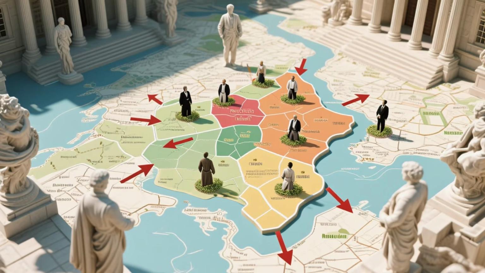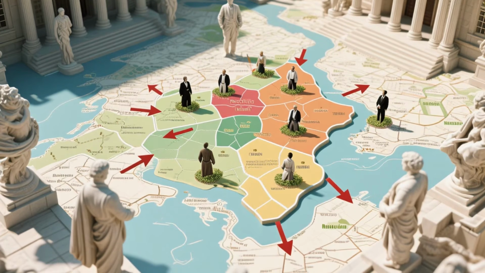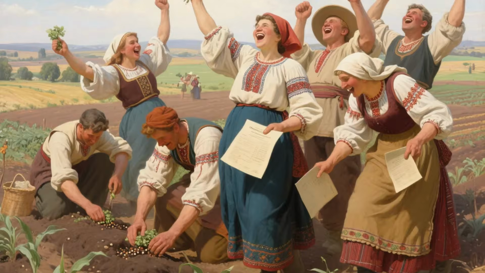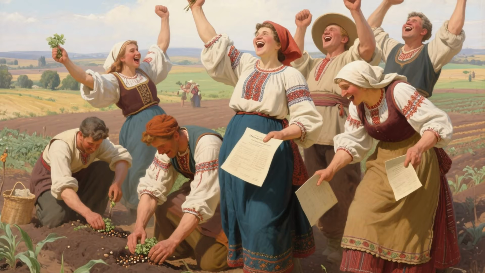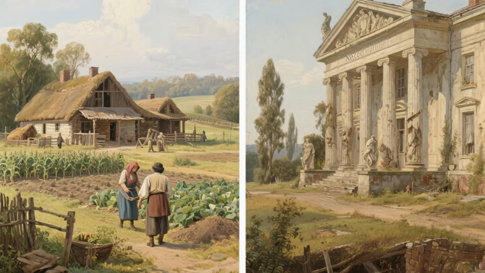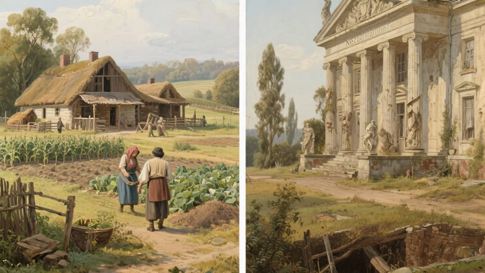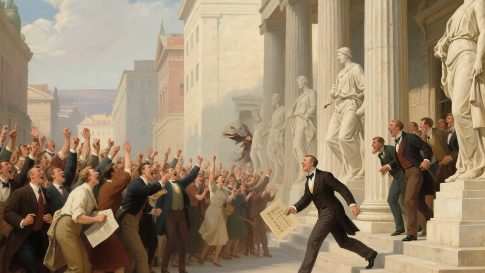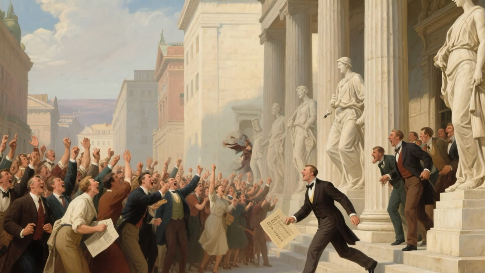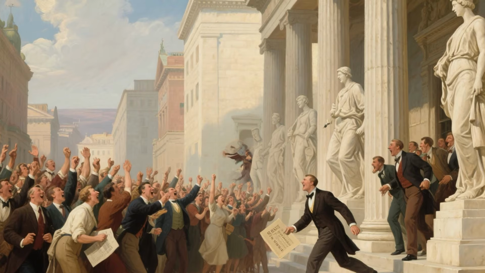Economically, the revolution unleashed vast social change. The confiscation and sale of church and émigré lands redistributed property on an unprecedented scale. Millions of peasants acquired small farms, transforming the countryside into a nation of landowners. This shift reduced rural dependence on aristocratic landlords and helped stabilize French agriculture in the long term. The revolution's fiscal reforms, including the abolition of the taille, gabelle, and corvée, eliminated some of the most hated taxes and labor obligations of the Ancien Régime.